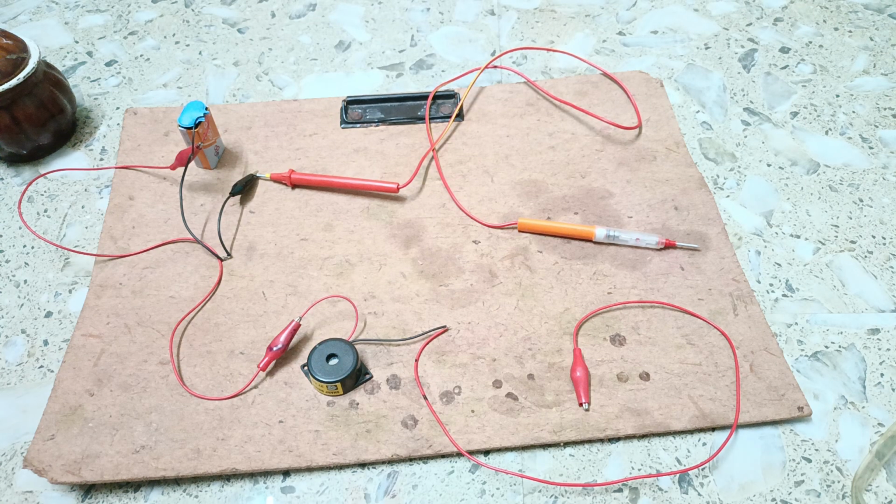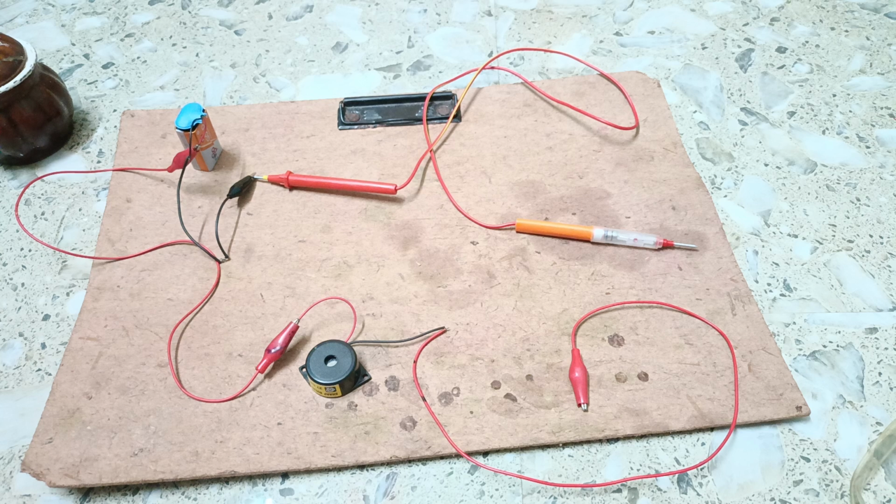Hello friends, today we are going to make an experiment which is very important, and our setup is now ready for that experiment. Today we will make an experiment on conductivity. The first question arises: what is conductivity of a material? What is conductivity?